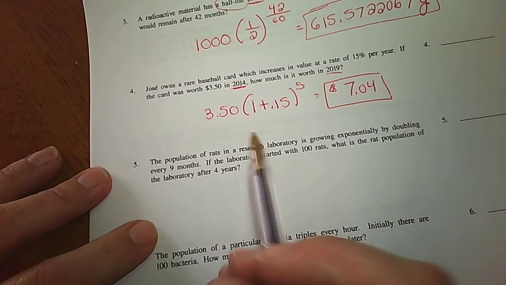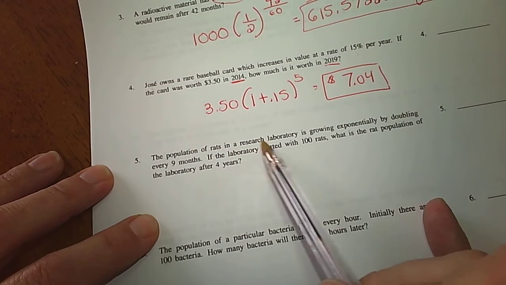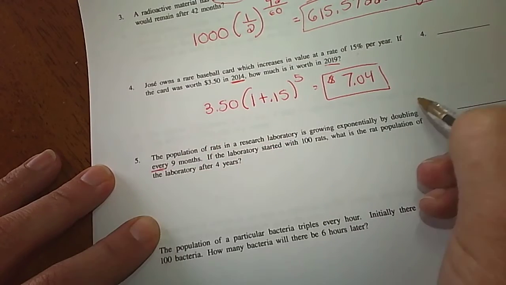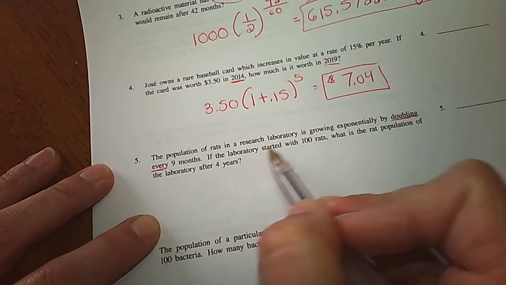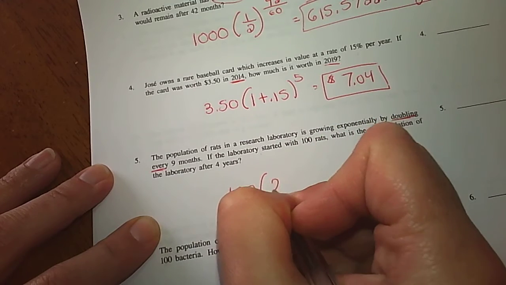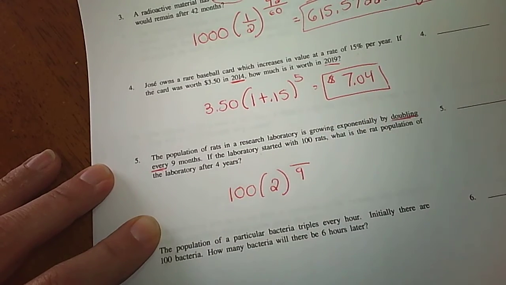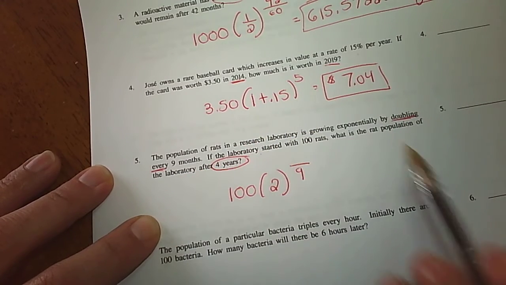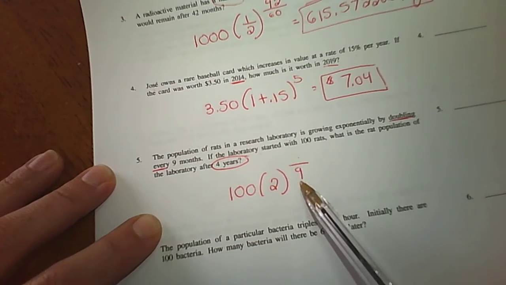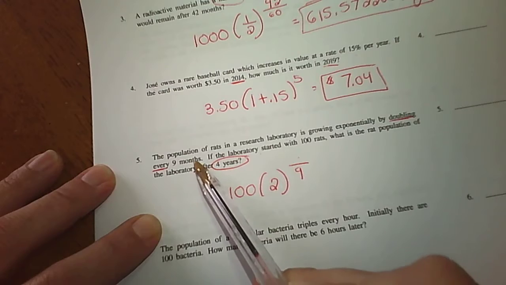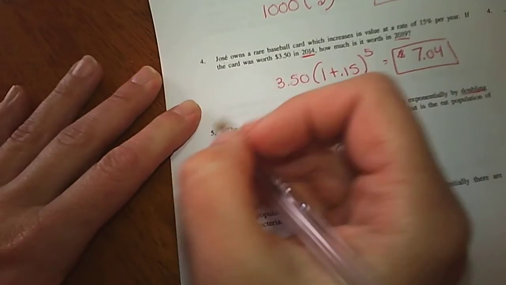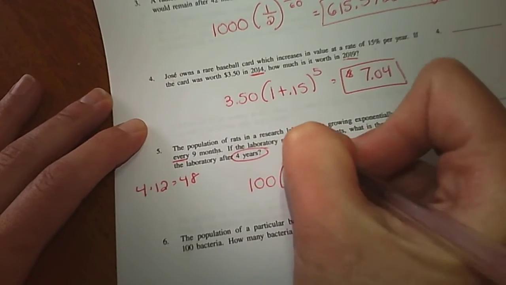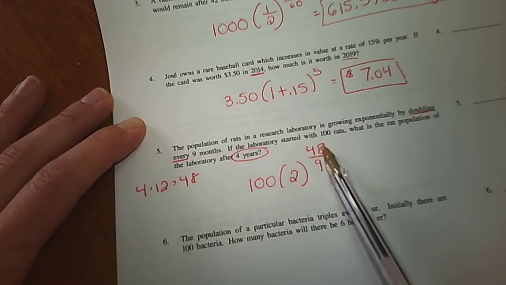All right, 5. The population of rats in a research lab is growing exponentially by doubling every 9 months. If the lab started with 100, it's doubling every 9. That's how I'm going to set that up. What is the population after 4 years? Now, you're not going to put 4 in there, because what is the 9? What is the units? That's months. So we have to do, okay, 4 years times 12 months means we're actually plugging in 48 up here. So you got to make sure that these units match.